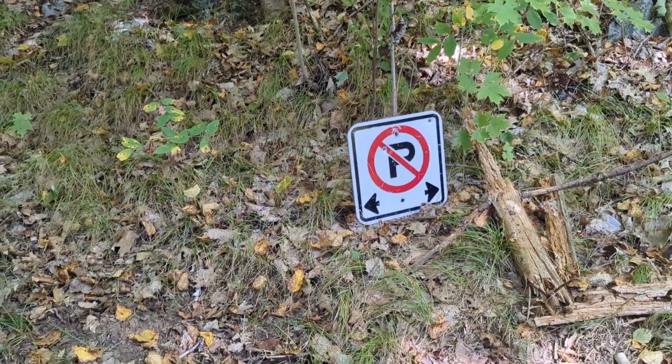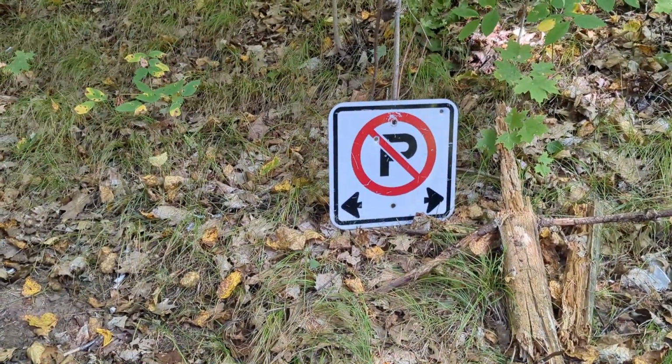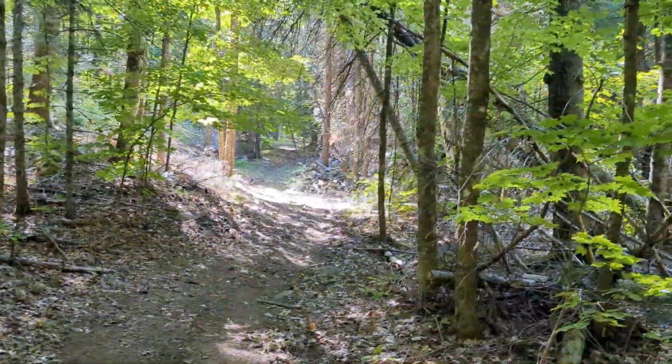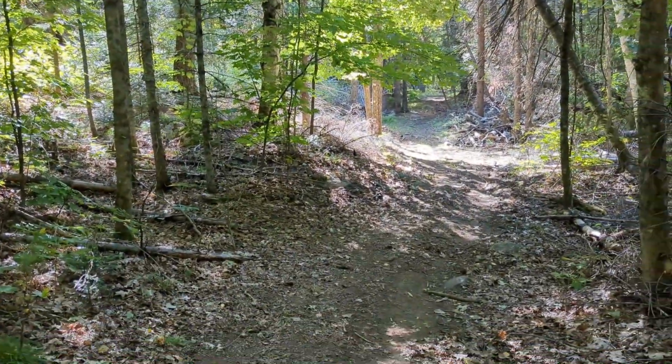Check this out. Ben must have been using this for target practice. It's pretty cool. All right. Wow, what a beautiful day. Let me turn this thing around. There's that stop, no parking sign. Anyway, wow, what a beautiful, beautiful morning. It's nice to have spooked that deer as well, so it's good to know that they're in here.